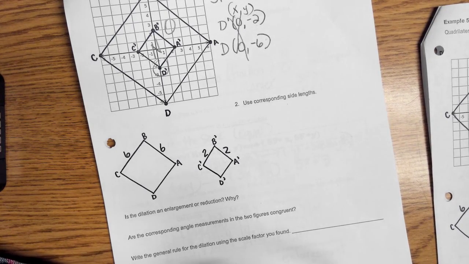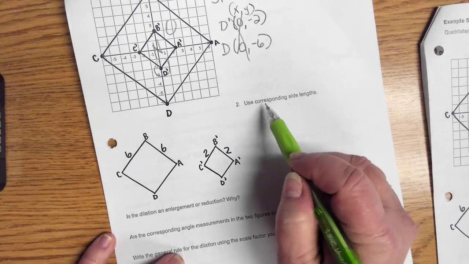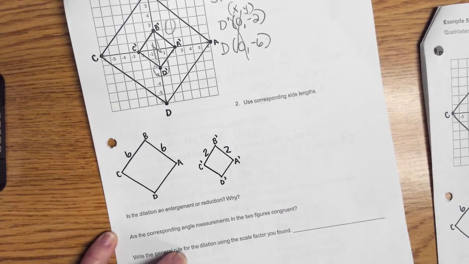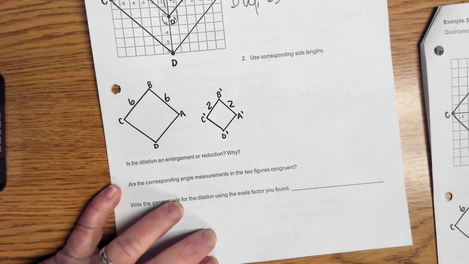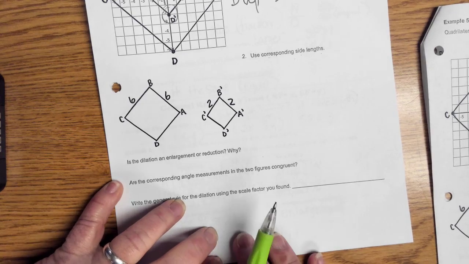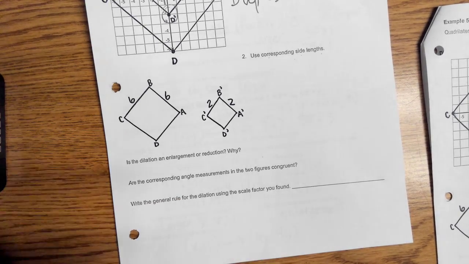The other way you can find your scale factor is to use corresponding side lengths. Okay? And to use corresponding side lengths, what does the word corresponding mean? Like, they're kind of similar. Touching. They're the same side of two different figures. Okay? All right?